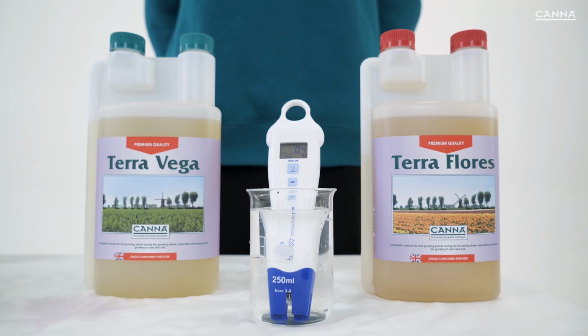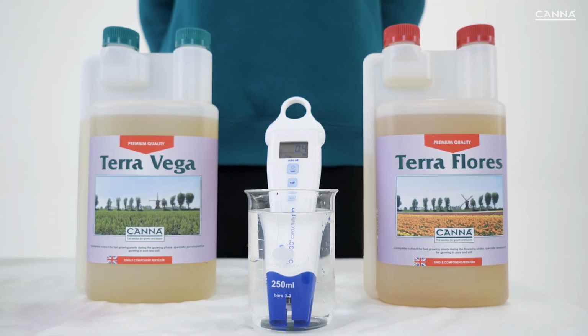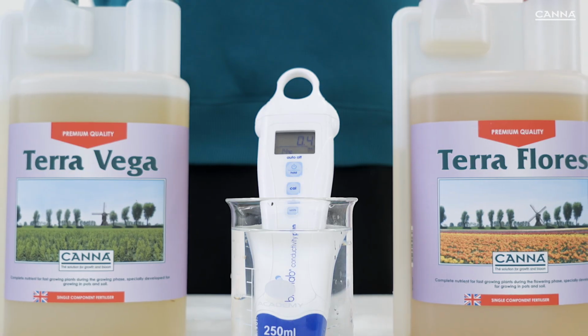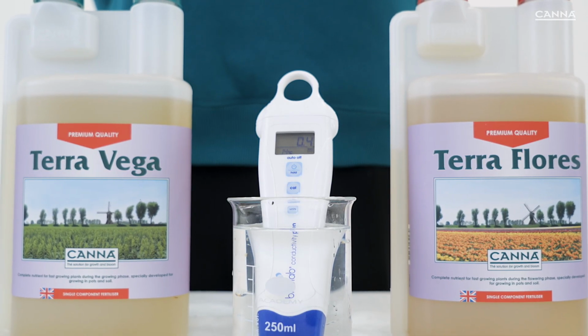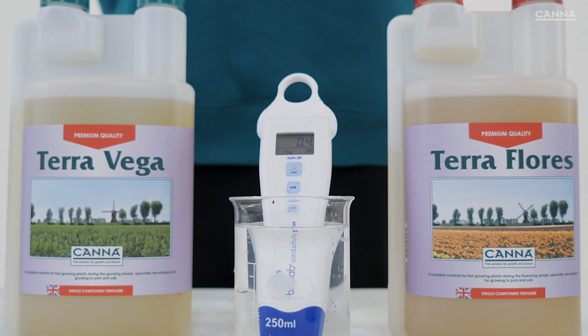Knowing your water quality in more detail means that you can treat your water so it works in harmony with your main CANNA Terra and Cocos-based nutrients. Knowledge is power, so make sure you arm yourself with as much as possible.